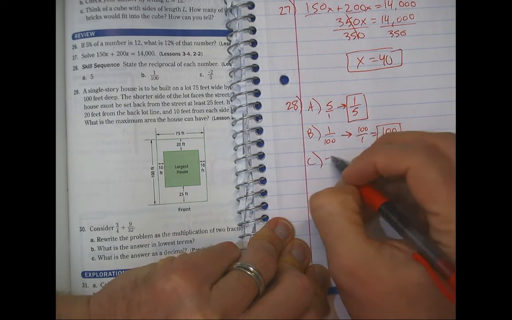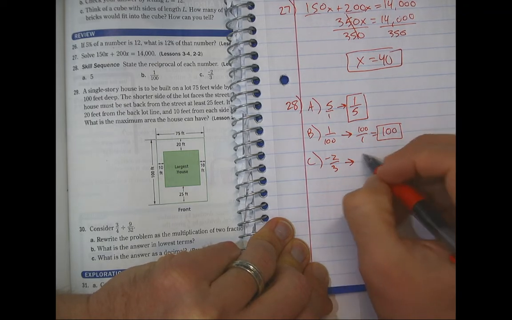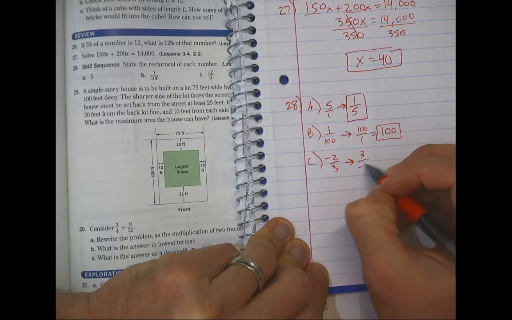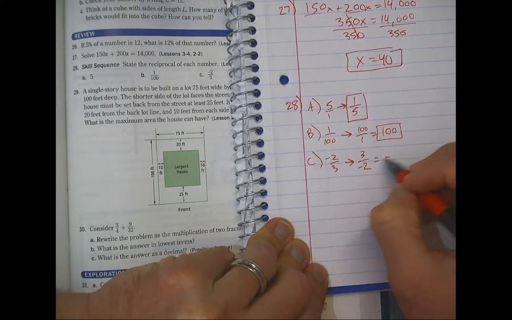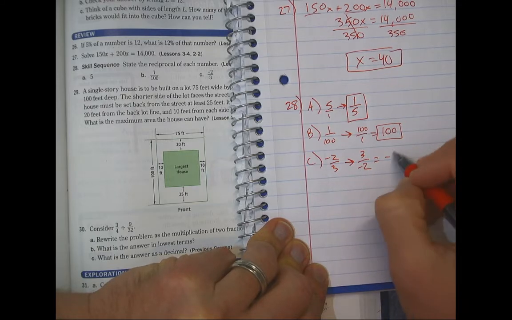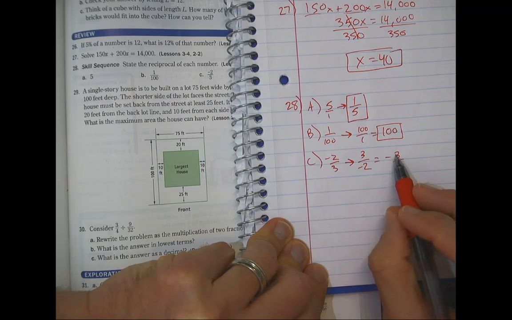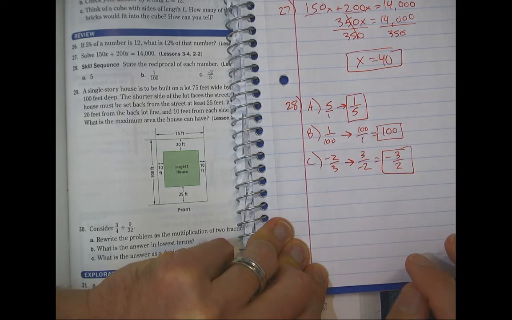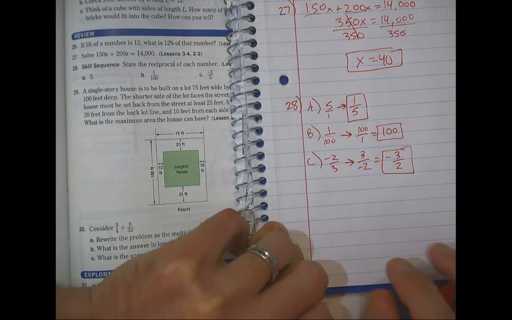And letter C, negative 2/3. When you flip that, maybe you brought the negative with it. Maybe you flipped it and went like this. But that doesn't change anything. Normally when you write it, you don't write it with the negative at the bottom. Okay, so I'm going to write this as just negative 3/2. You could put it on the top or you could put it out in front. Either way, there's the reciprocal, just flipping the fraction. The negative stays a negative.